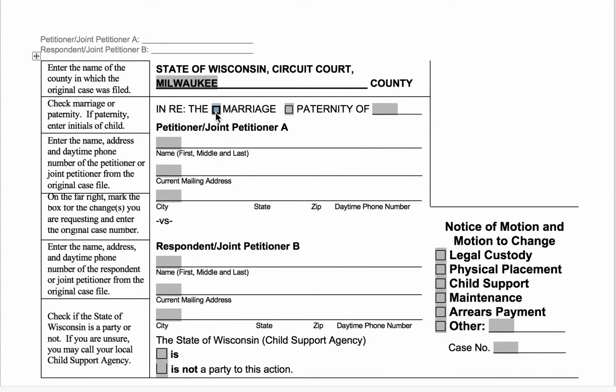If you didn't get your orders through a divorce case, if you got them through, say, a paternity case where they did DNA testing to determine who the child's father was, or through a voluntary acknowledgement where somebody signed a blue sheet in the hospital saying they were the father and your court case was based on that, or if the court did a support and maintenance case while you were married but you aren't living together anymore, basically anything that isn't a divorce case, you're going to check this paternity box.